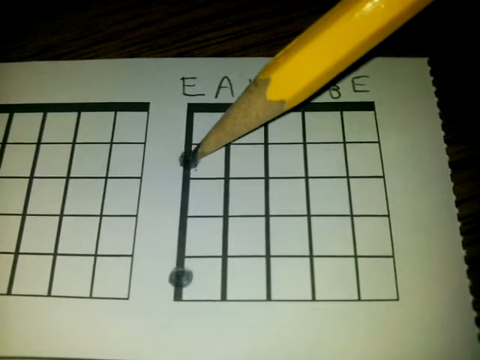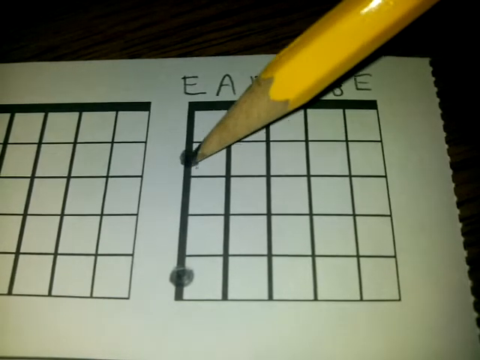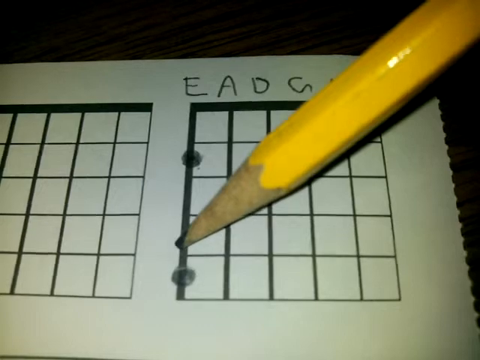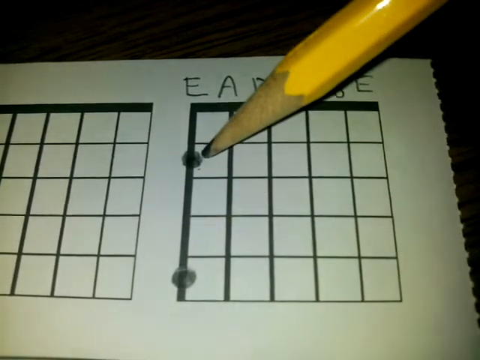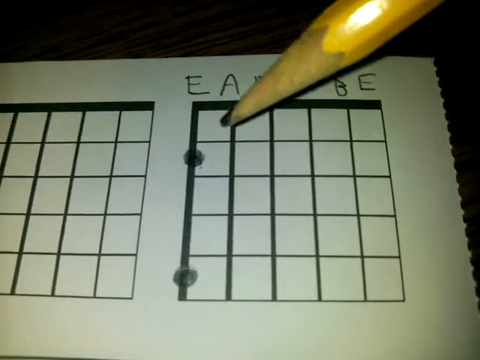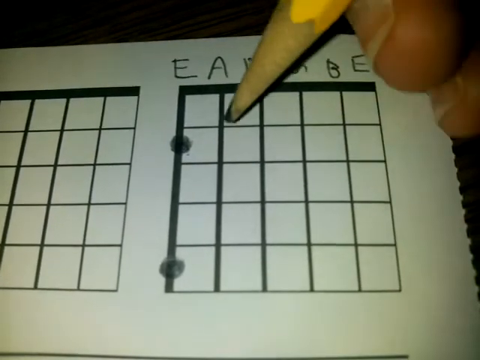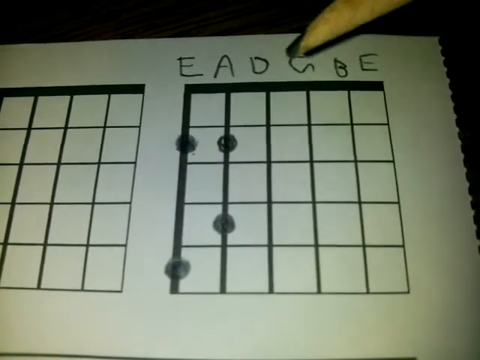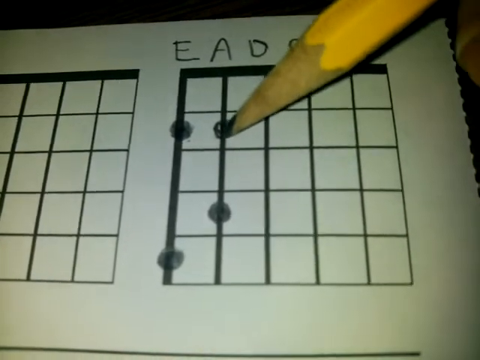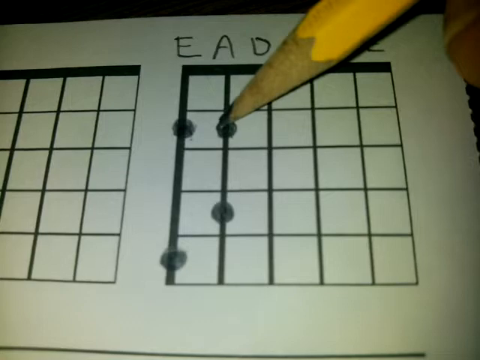So this is the second fret, then you count up. Second, third, fourth, fifth fret. This is the fifth fret of the low E string. So you play this, and then you play this. And then you go to the next string, and then you read what's on here. So this is the second fret of the A string. You read this. Okay, you play this.